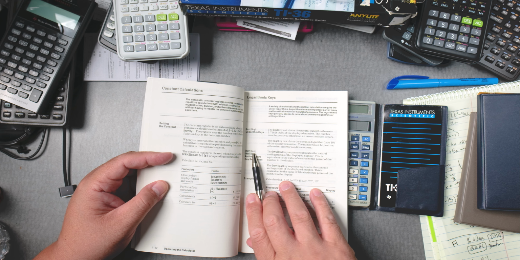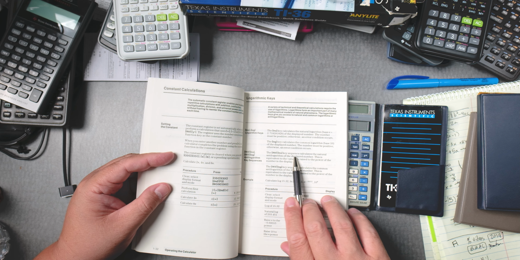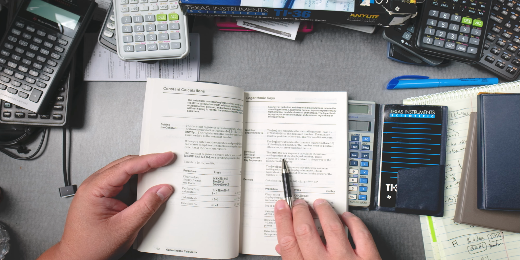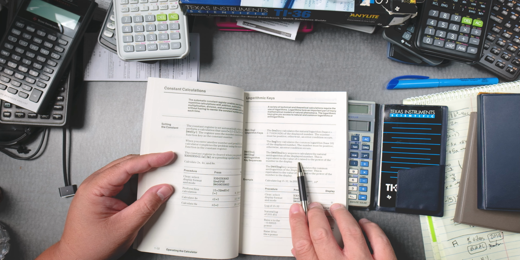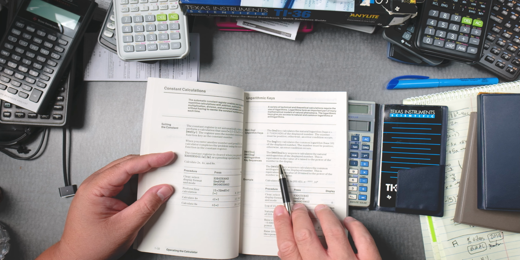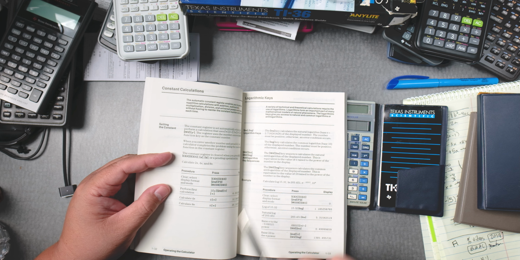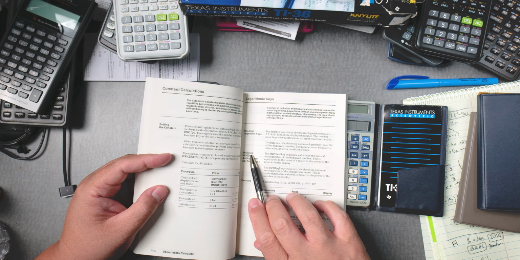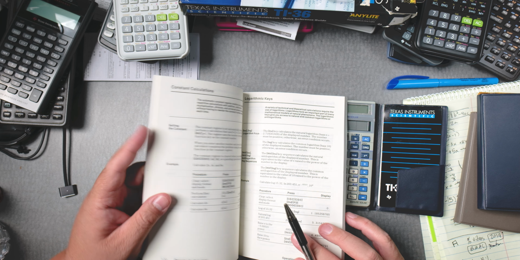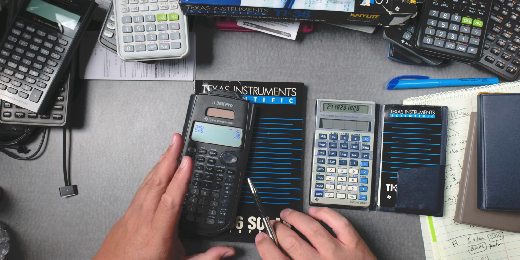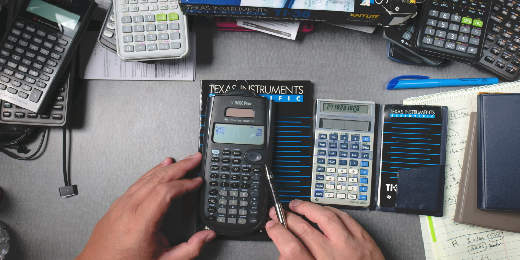INV natural log. The INV natural log key sequence calculates the natural antilog of the displayed number. This is equivalent to the value of e raised to the power of the number as displayed. Okay. So INV is like a second shift button. Okay, that's nice.